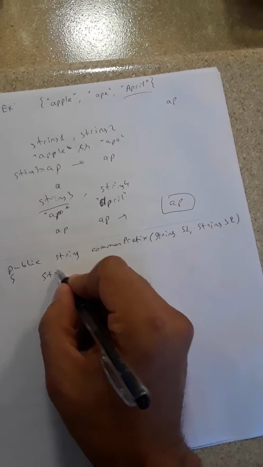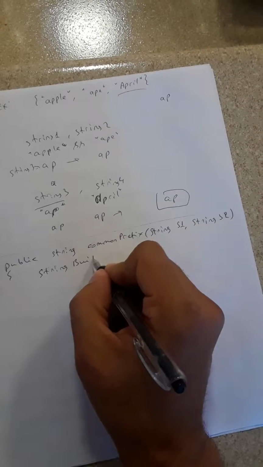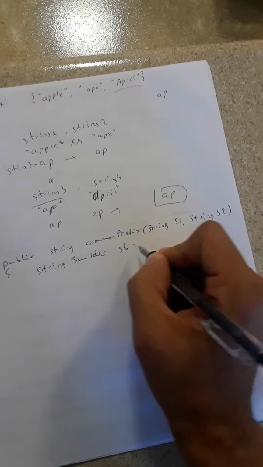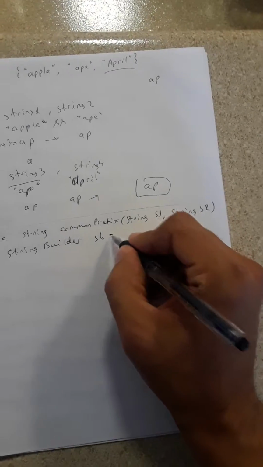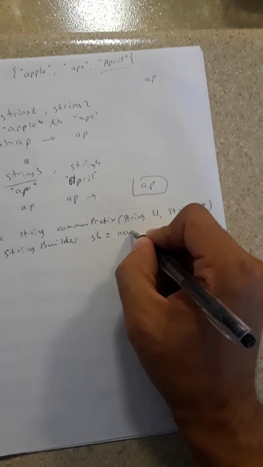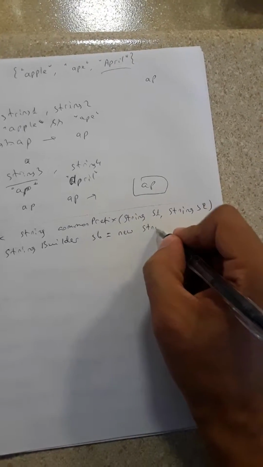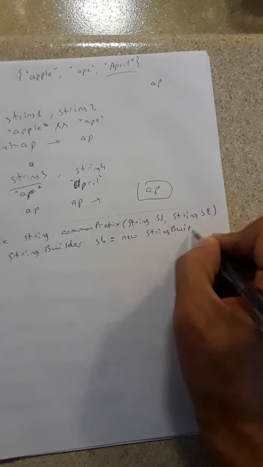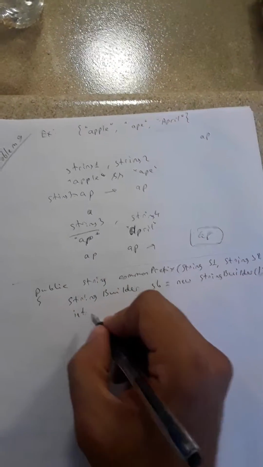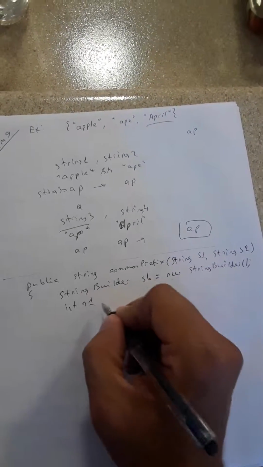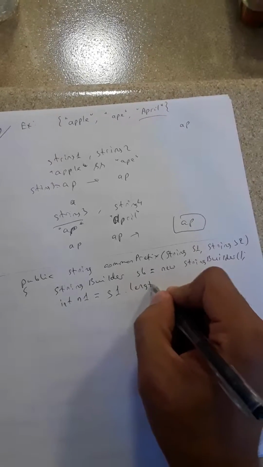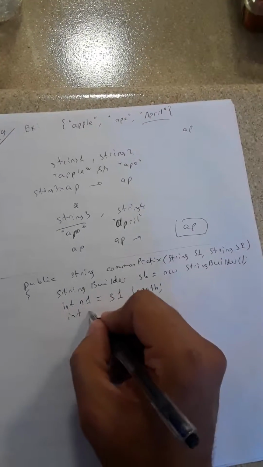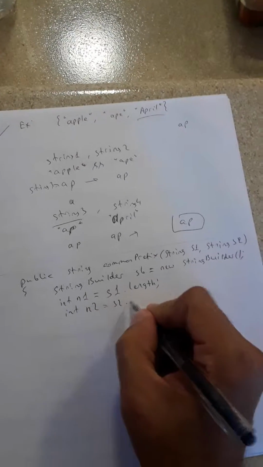I will declare a string builder because we will need to modify our strings, and since strings are immutable, it's more convenient to use a string builder. After that, I will take the length of the input strings in order to use these variables in the for loop.